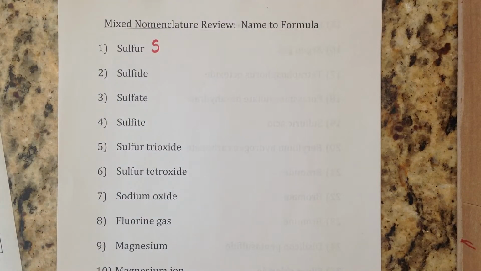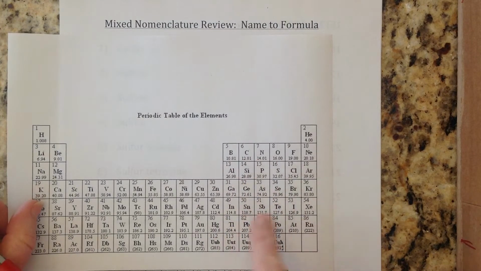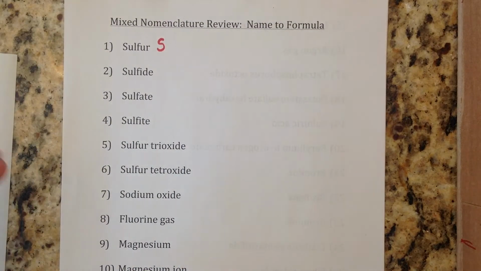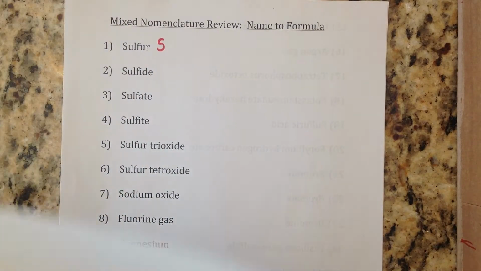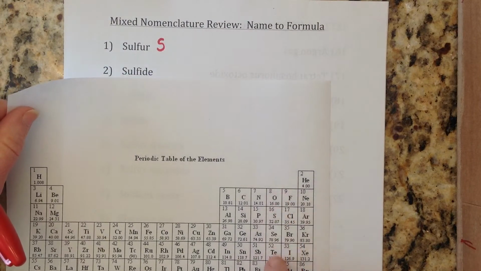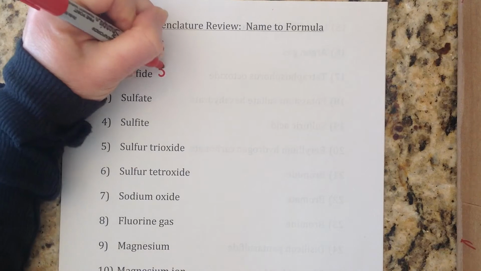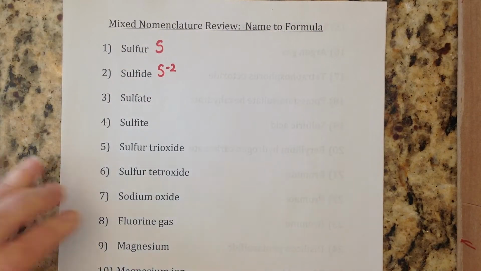Number 2 is sulfide. Now, when any of the non-metals, except for the noble gases, when any of these non-metals to this upper right side of the stair-step line become anions, that means they've stolen electrons, then we change the ending of the name to IDE. So sulfide is still the symbol S, but it's in that -2 column. So this is going to be S minus 2. That is just the anion of sulfur.